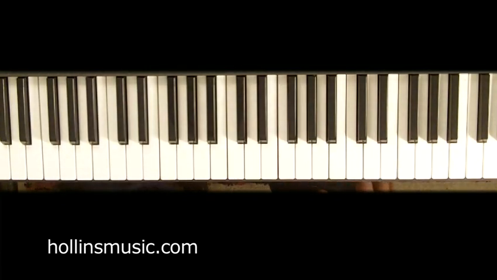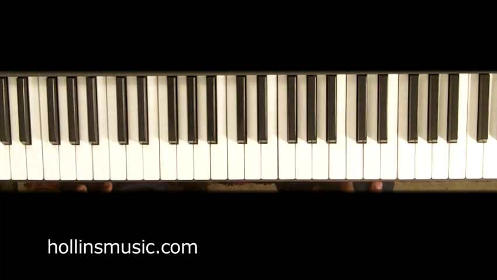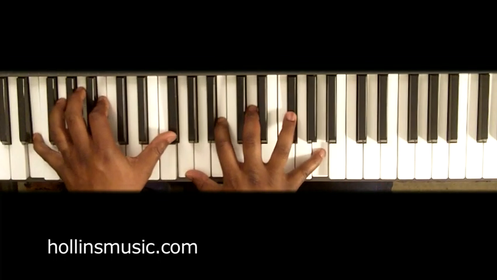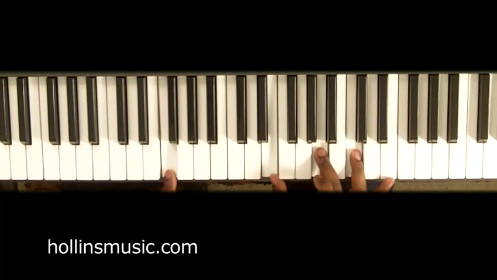I can hear what you're thinking. Some of you are probably thinking, okay, how do you even know to do that? What made you know to play it like that? Let me let you know where that comes from. After you know what the notes of the chords are, say you're playing a chord like this.